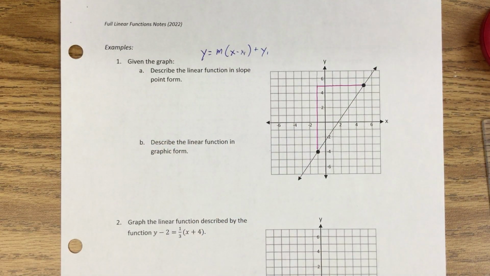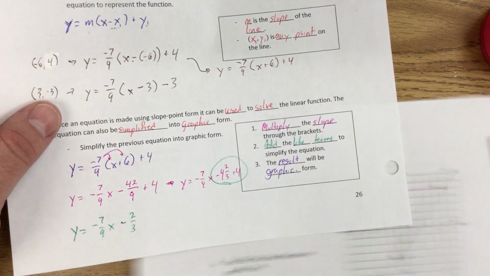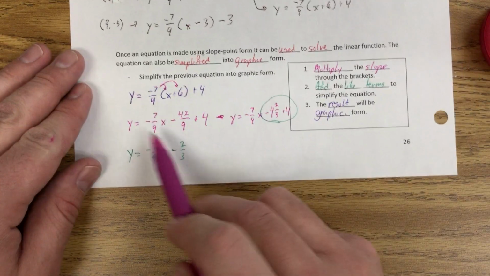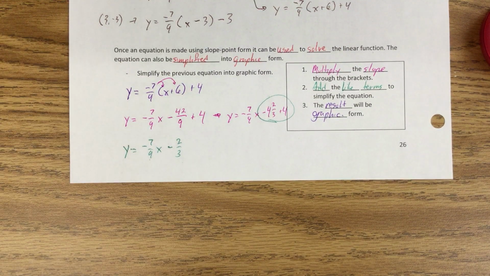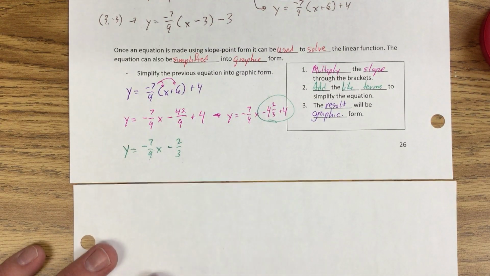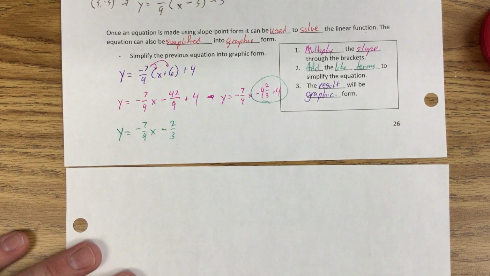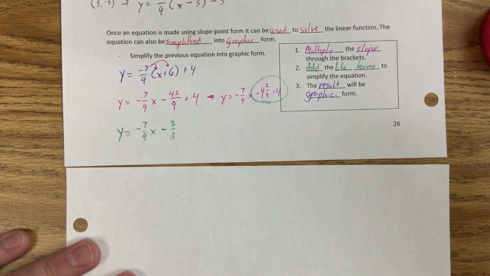Oh, sorry, I apologize. I went one step too far here. I'm going to take this here. I showed you how to get this into graphic form, but I want to show you that it doesn't matter which one we take, we're going to get the same form. So I'm just going to put this on a separate piece of paper and go through it quite quickly.